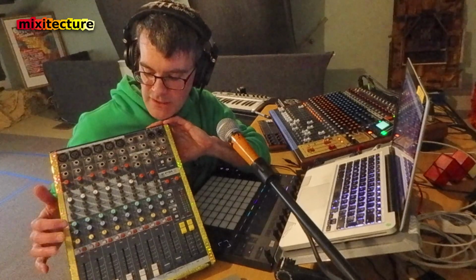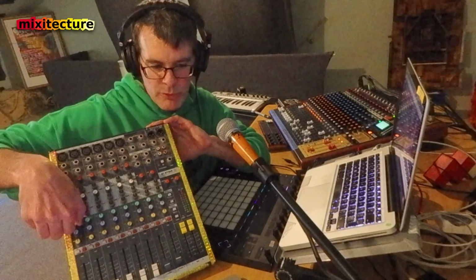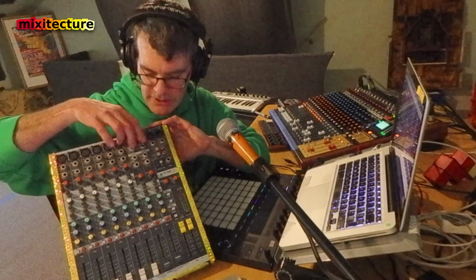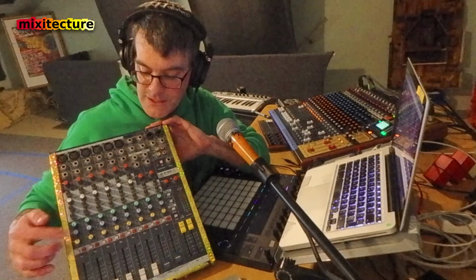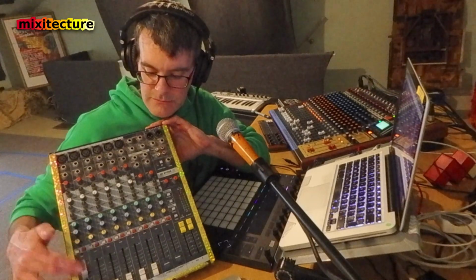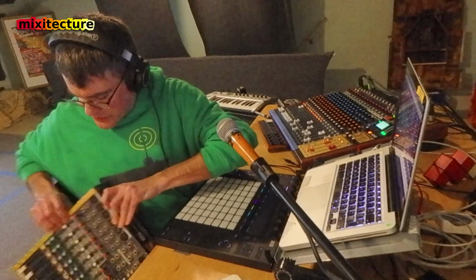Then your EQ section, then your sends for your auxes, which are a copy of volume knob to a different output. There's your volume knob. There is a different output that you can use for sending to effects or something like that. And then the basics, pan knob, mute switch, volume fader. That is why we call it a channel strip.